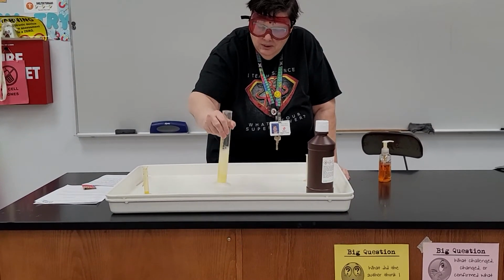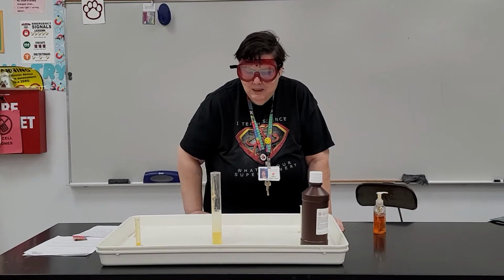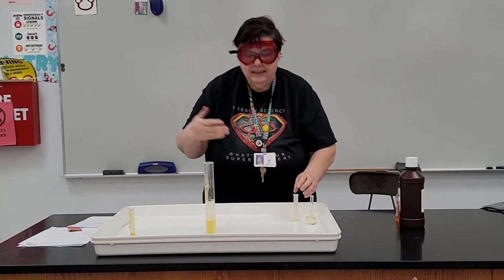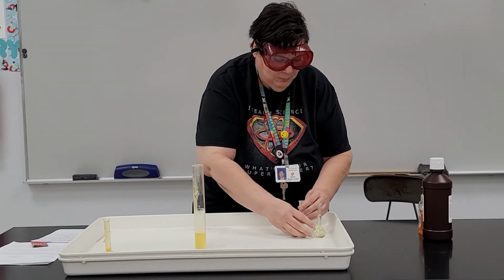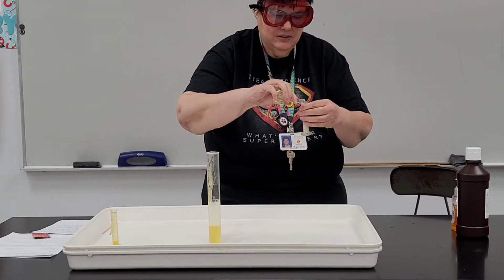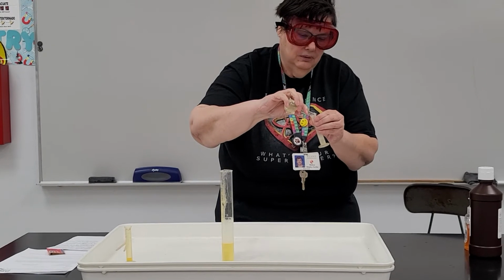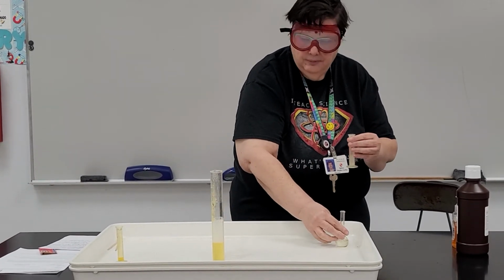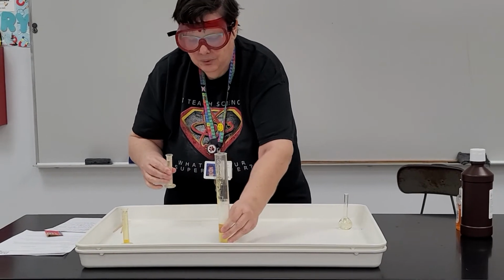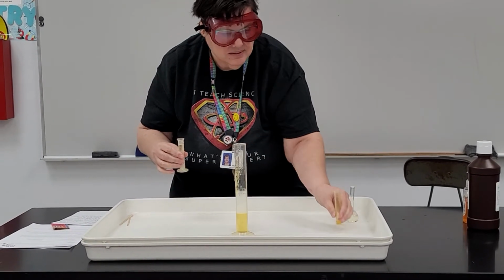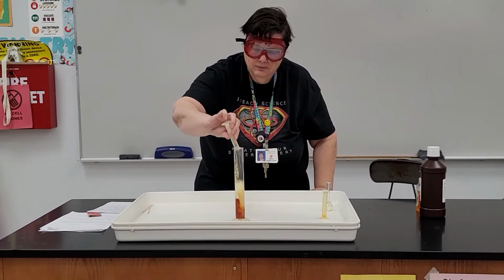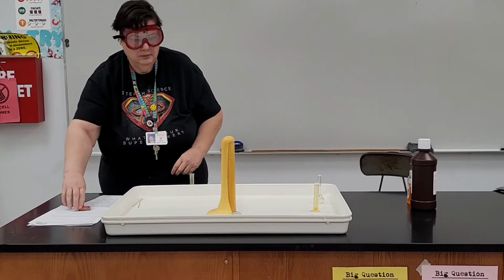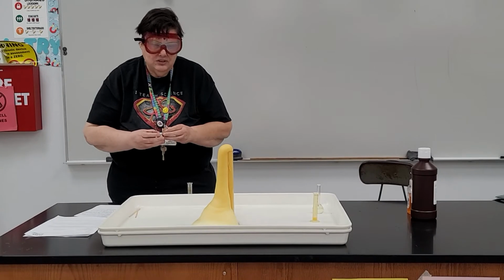Okay? So I want to speed up the chemical reaction. So one way to do that is to add a catalyst. So that's what I'm going to do. I'm going to add a catalyst. So this goes fast. Wow, look at that toothpaste.